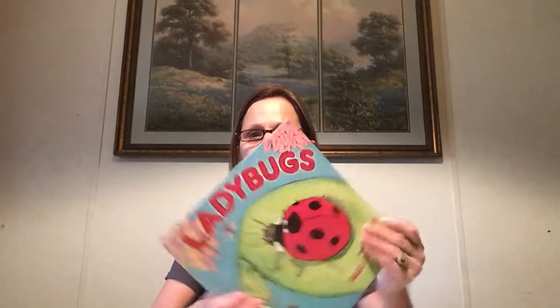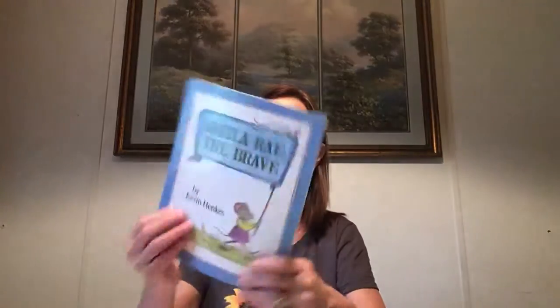The second book I did was Gail Gibbons' Ladybugs, because I'm also talking to my kids about expository text and all the text features. So I wanted to use expository. And I also used Frogs by Gail Gibbons as well. And then for my fiction book, I used Kevin Henkes' book, Sheila Rae the Brave. Always a good book, always a fun book. The kids love Sheila Rae.